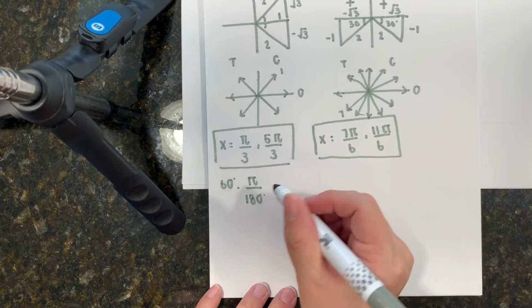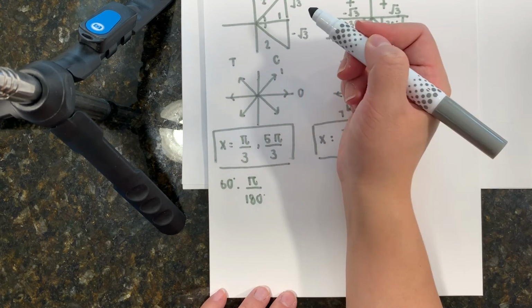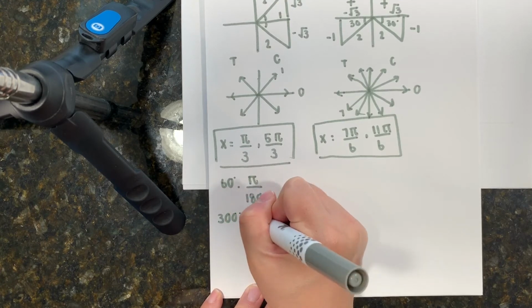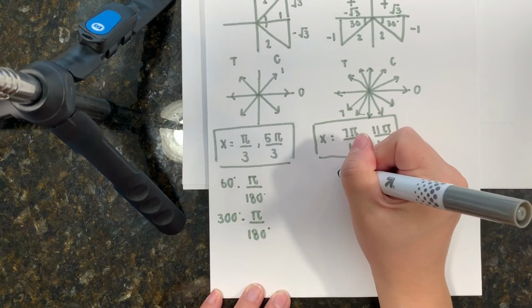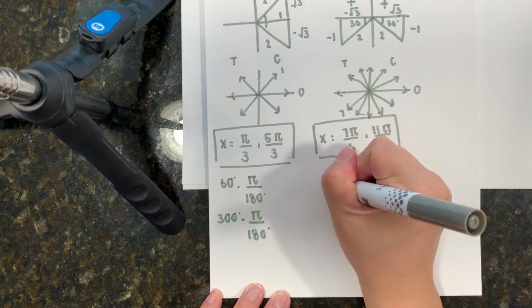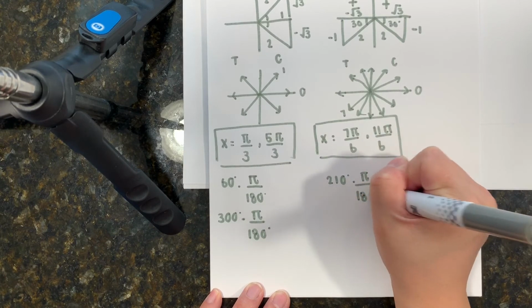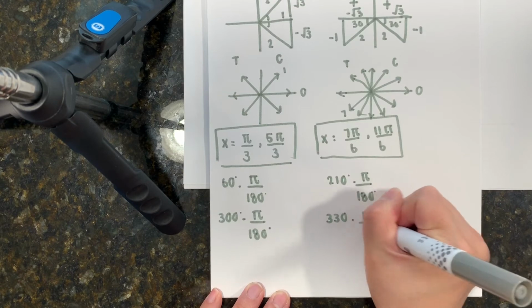So that would be my first one. My second one is in quadrant 4, so I would have to do 300 degrees, and I would multiply that by pi over 180. And then over here, it would be 210 times pi over 180. And then my last one would be 330 times pi over 180.